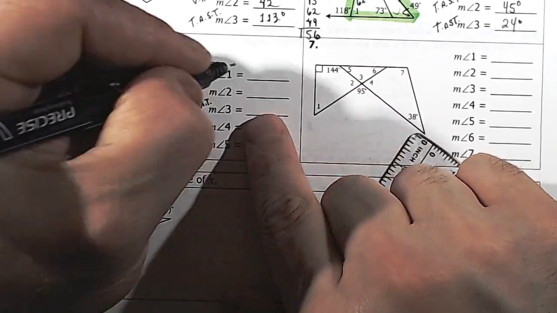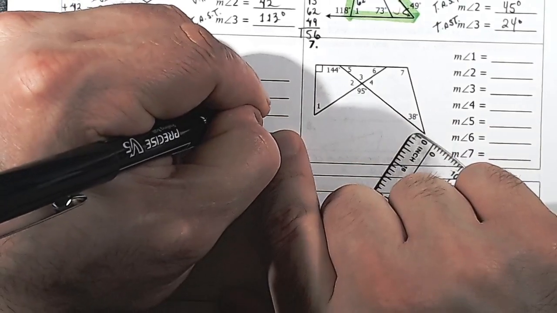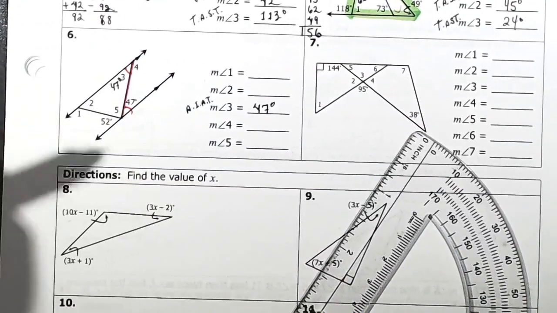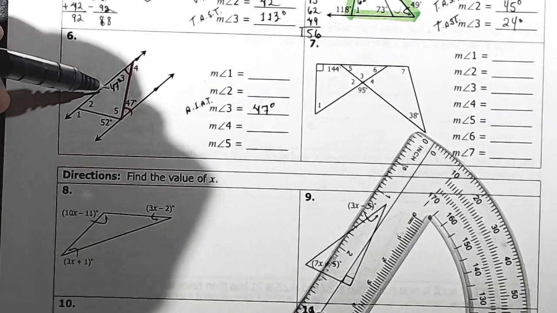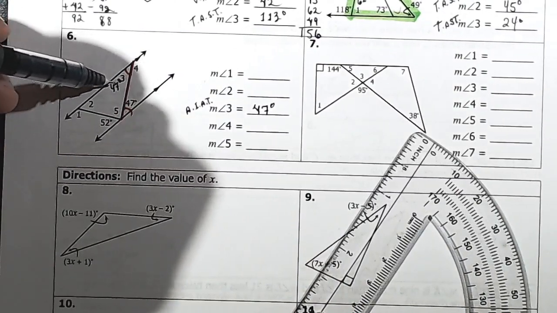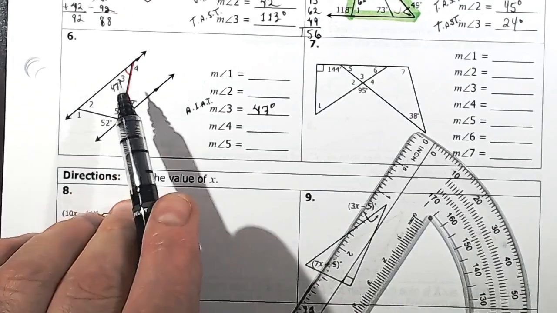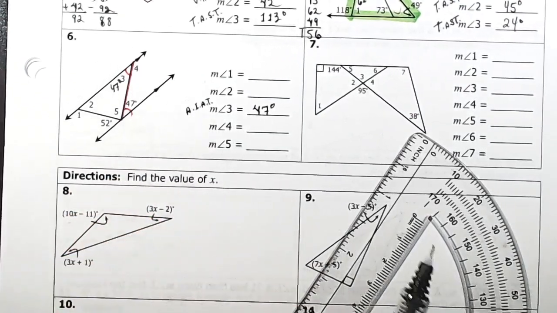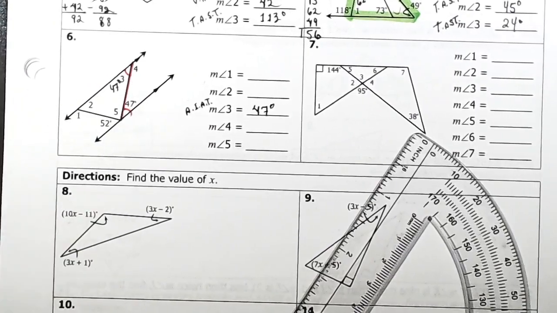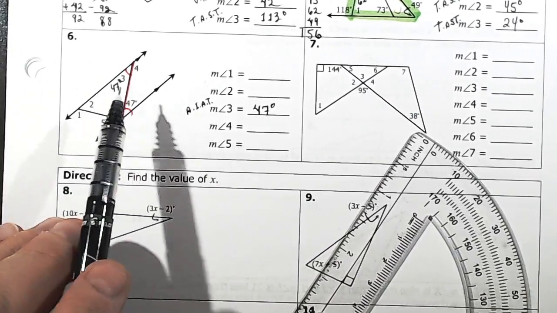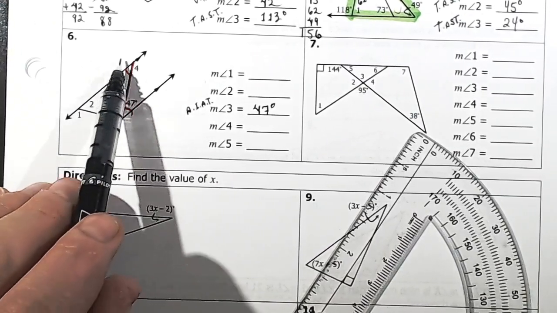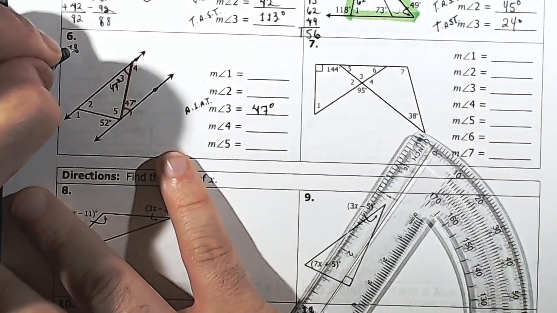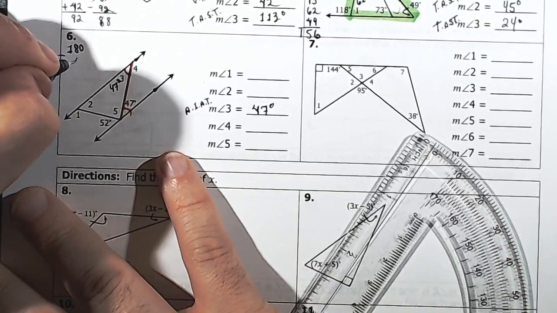So angle 3 is 47 degrees. It's a powerful tool, the alternate interior angles theorem. Now that we know that angle 3 is 47 degrees, we notice that angles 3 and 4 form a linear pair. They're adjacent to one another, which means they're supplementary and have to add up to 180. So we subtract 47 from 180 and we'll get angle 4. So let's do 180 minus 47.